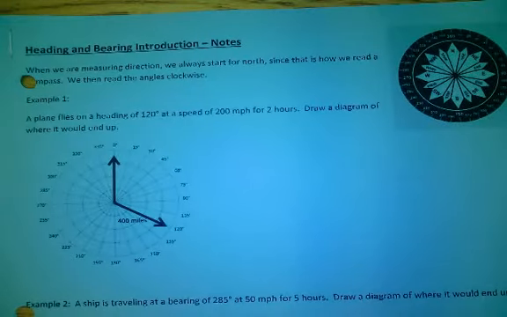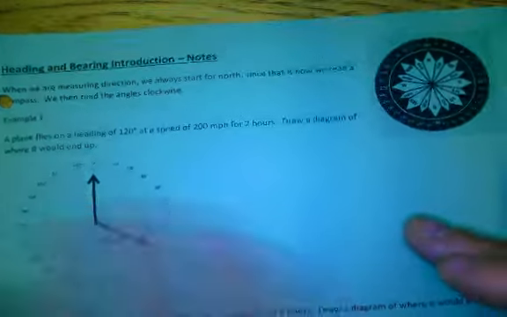So we're going to learn about bearings and headings. What they are is just different ways of describing the direction of something. The point of it is like an airplane. They describe the direction it's going based on either bearings or headings. Bearings are supposed to be the compass bearings, like north, east, west, south, even though the notes don't say that. And heading is supposed to be something a little different, which I'll get to in just a second.